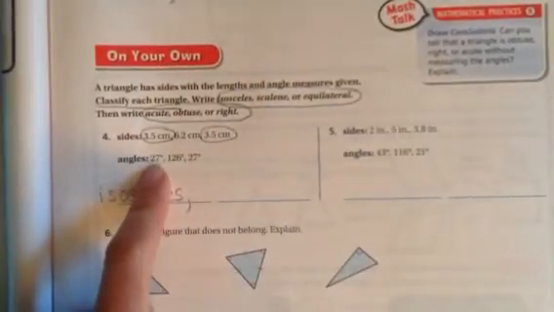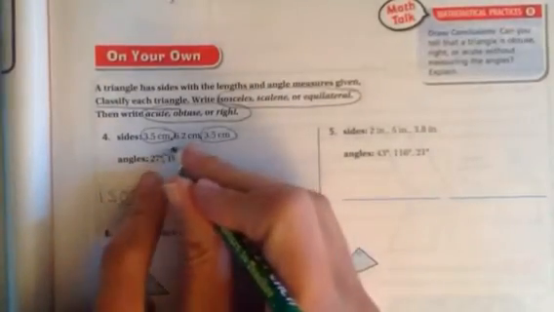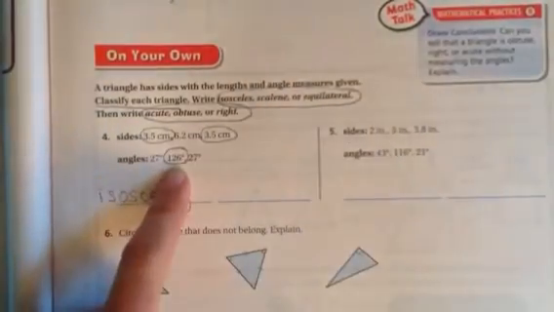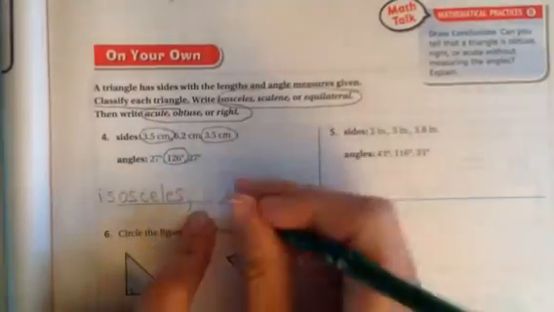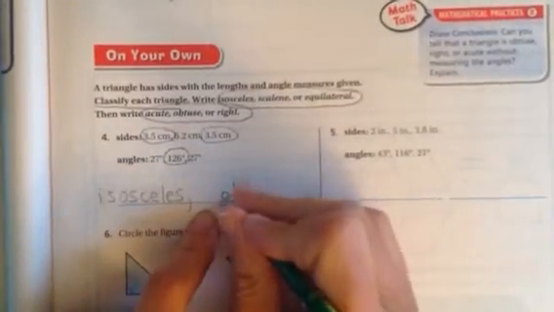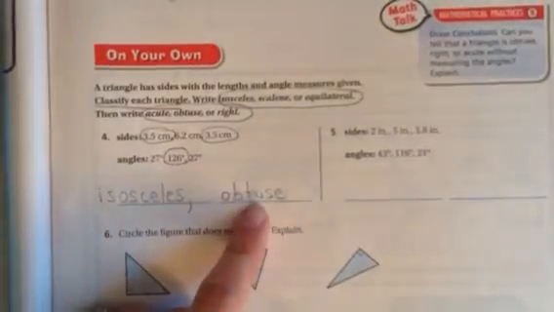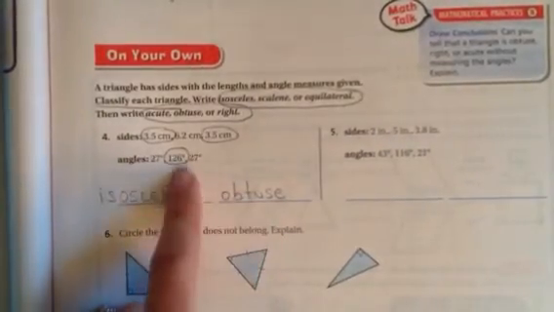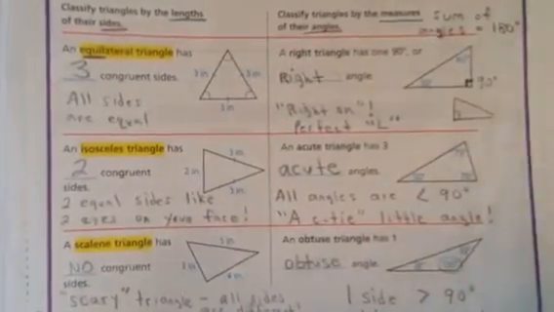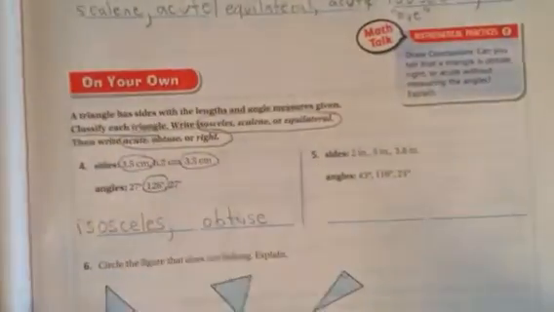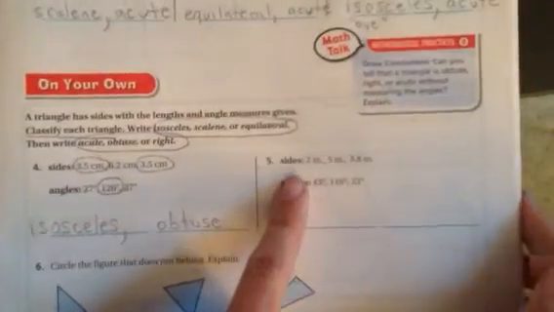And look at the angles. Ooh, we have one large angle greater than 90 degrees. Remember what that's called? Obtuse. Big. An obtuse triangle. We have one obtuse angle. So again, go back to your chart, on your slide, if you need to.